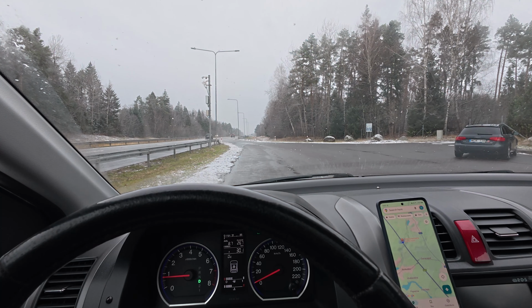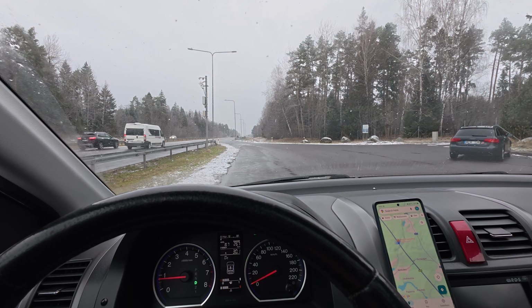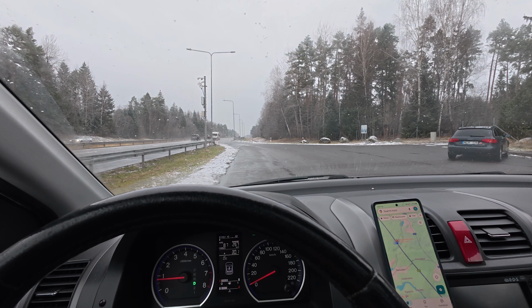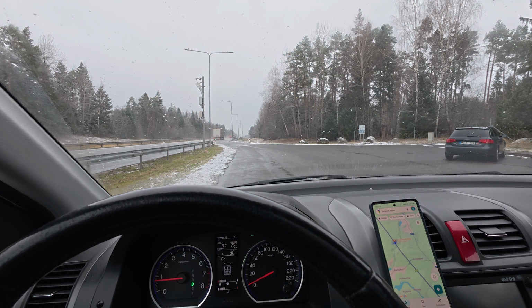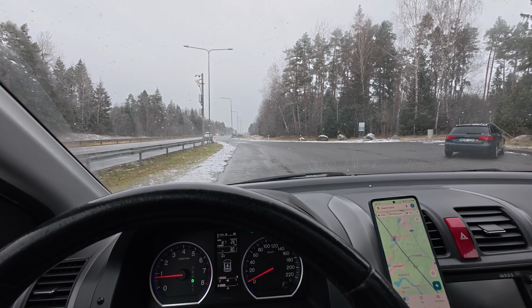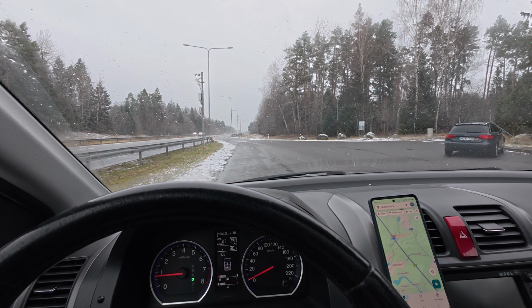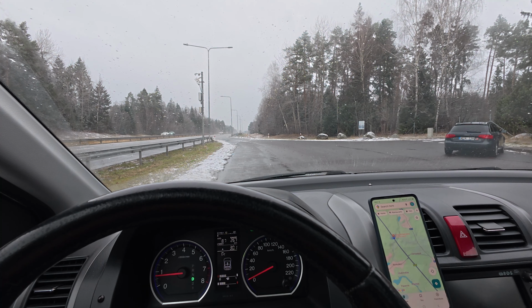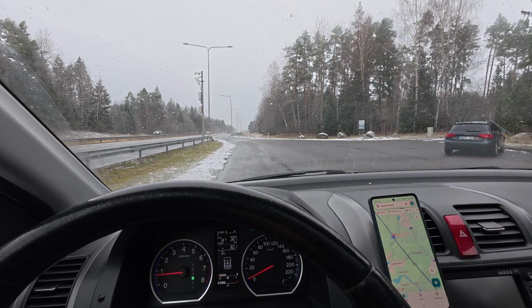Alright, so we did a fast test, and with the normal tire pressure, average fuel consumption is 8.7 liters per 100 kilometers. If we did a longer trip, the consumption would be lower, but it's not our goal to check the lowest consumption. We just want to know the difference between different pressures. In total it was 30 kilometers.